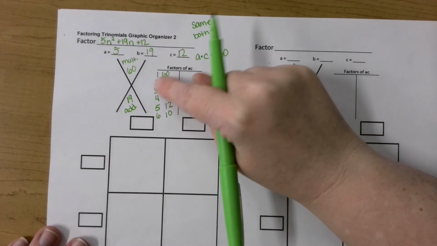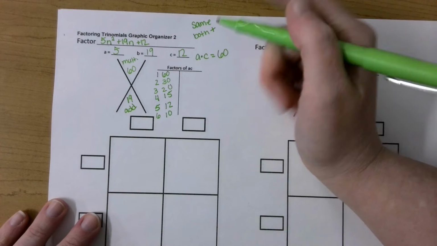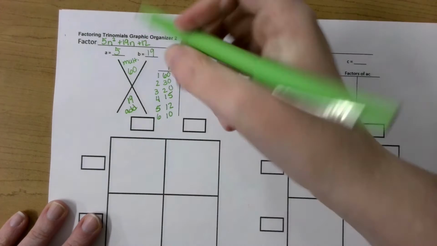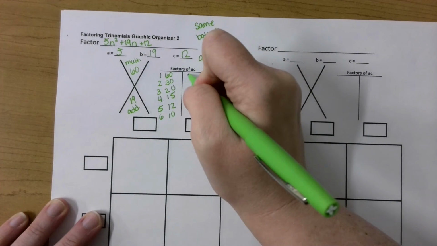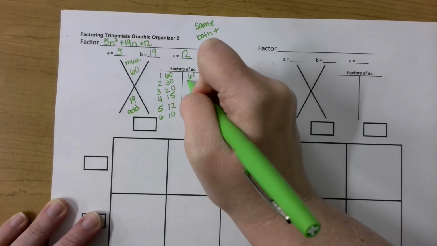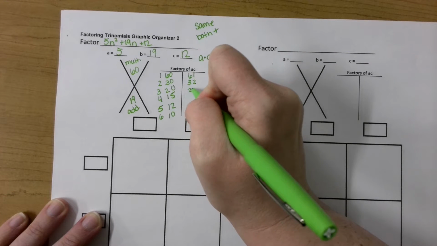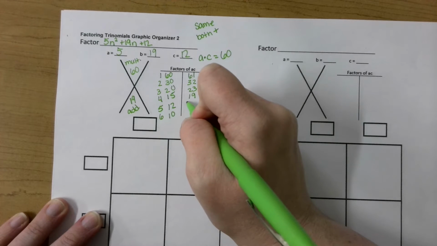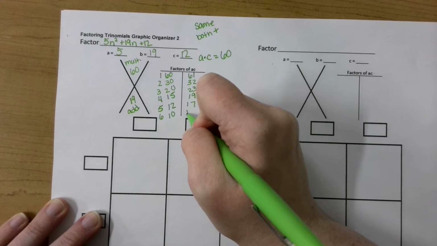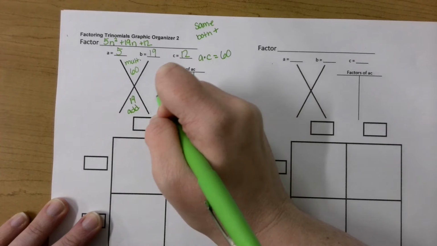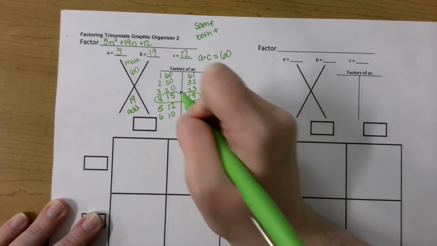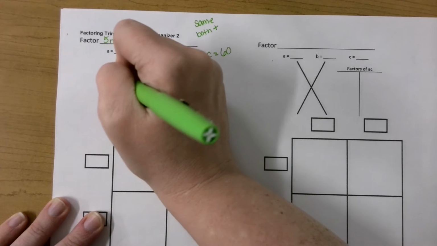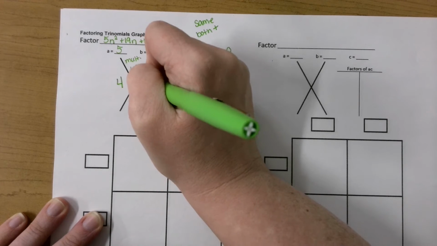So each of these pairs will multiply to give me 60. Now I need to add them to see what's going to give me 19. So 1 and 60 is 61. 2 and 30 is 32. 3 and 20 is 23. 4 and 15 is 19. 5 and 12 is 17. 6 and 10 is 16. So I'm going to use 4 and 15 because those add to give me 19.